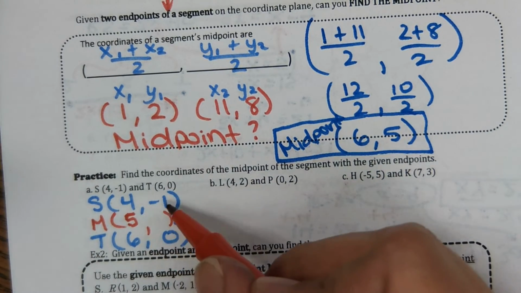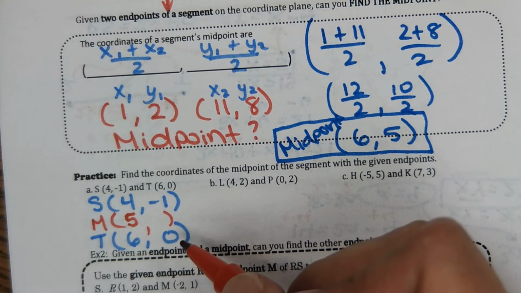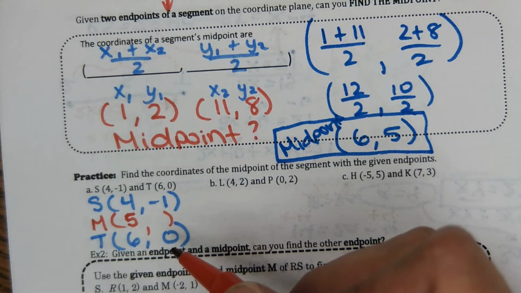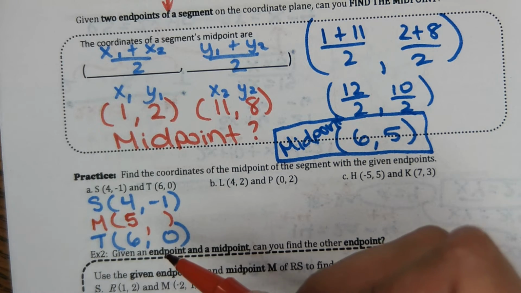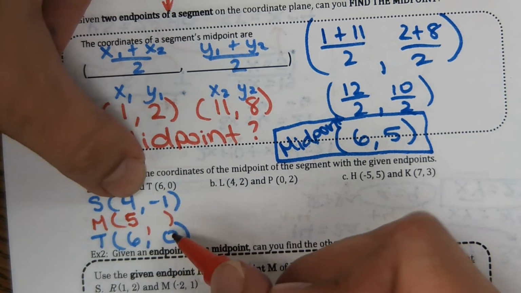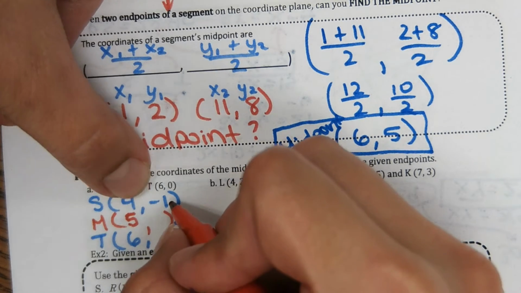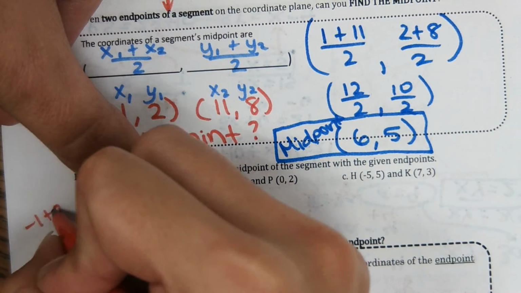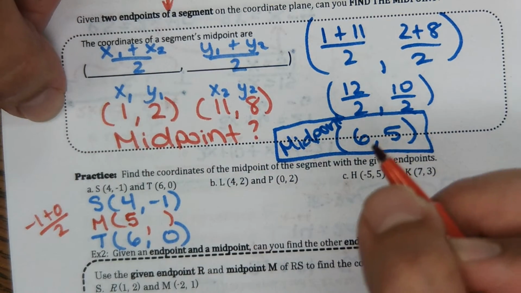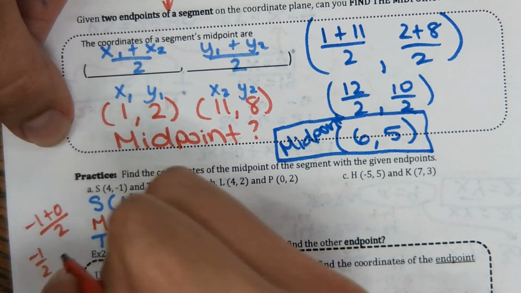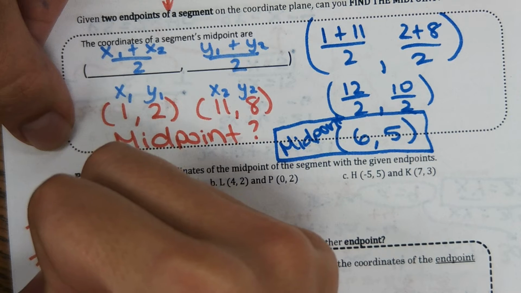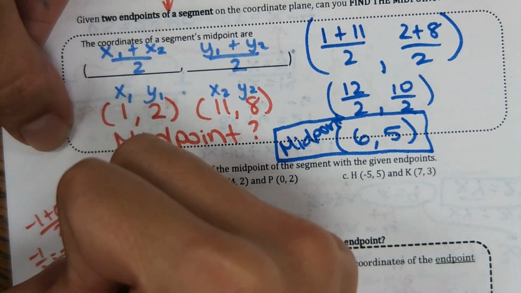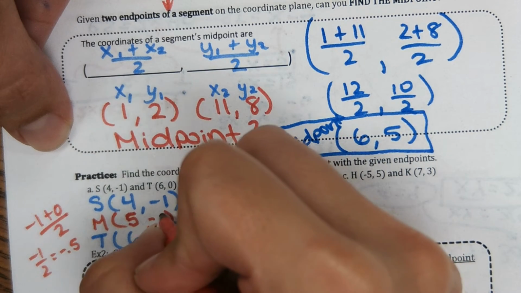And then the middle of -1 and 0. Good job. That may not have been as obvious to some people. That's cool. My brain doesn't always work like that either. If it's not obvious to you, then you can just find the average: add those two and divide by 2. So -1 plus 0 divided by 2, you get -1/2, or like Lucas said, -0.5, however your brain likes to see it.